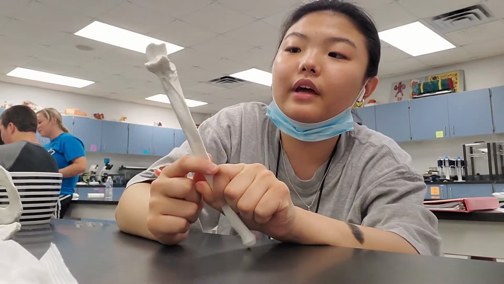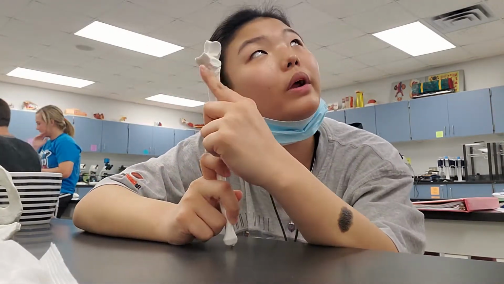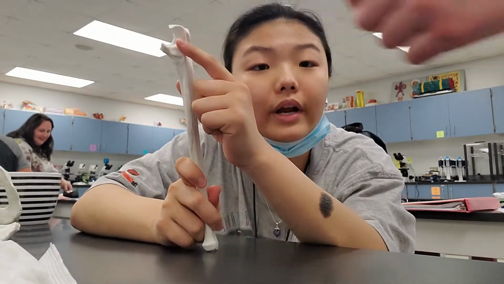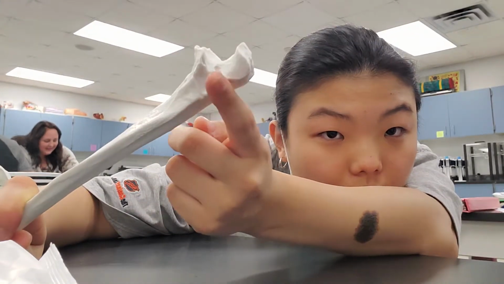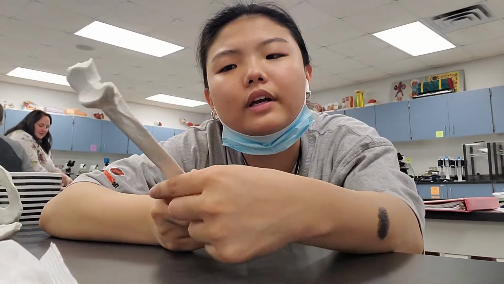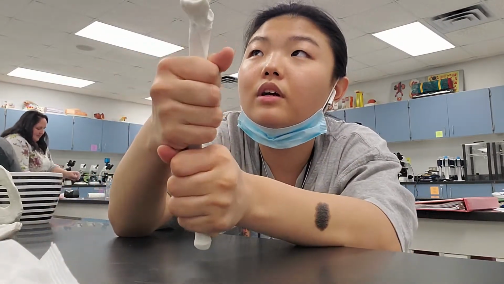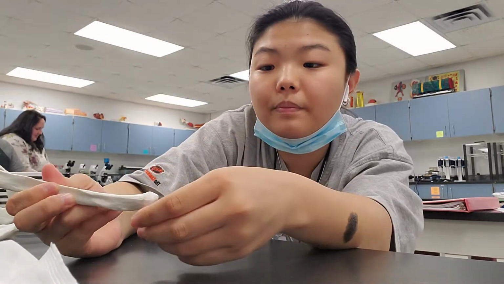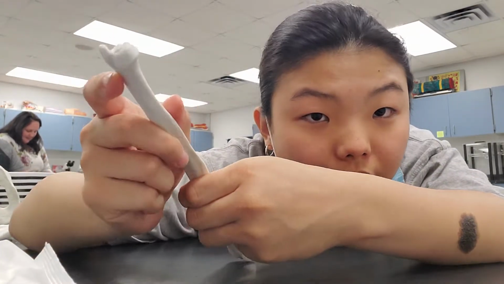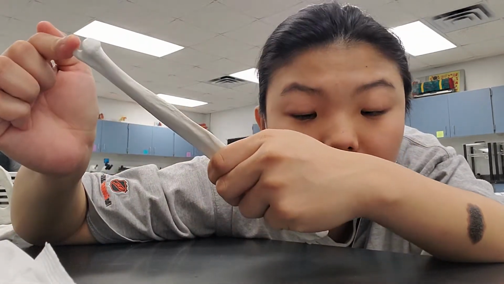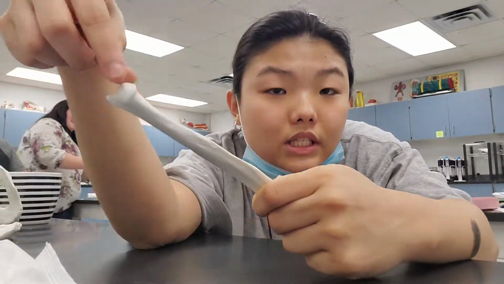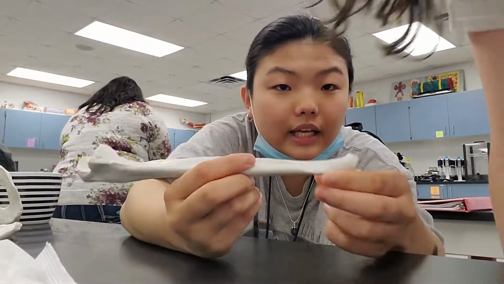So this is our olecranon process, and this is our coronoid process, and this is our trochlear notch. And then there's the radial notch, right here. And then you have an ulnar tuberosity right here. This is the shaft of the ulna, and then down here you have the styloid process of the ulna, and this is the head of the ulna, and that's your ulna.